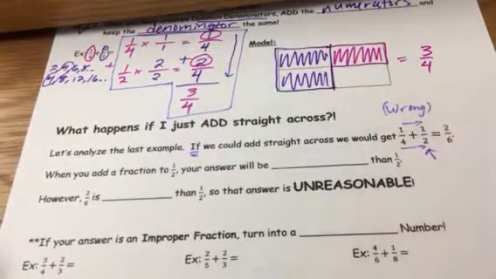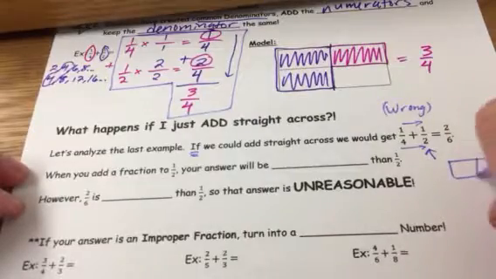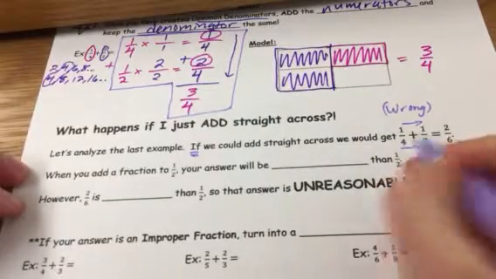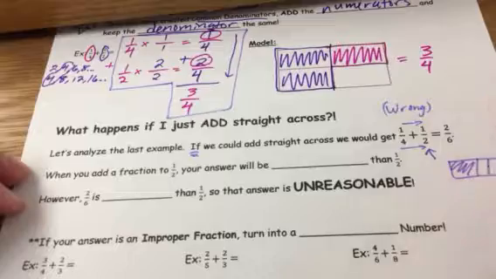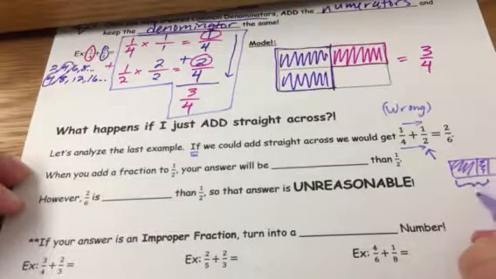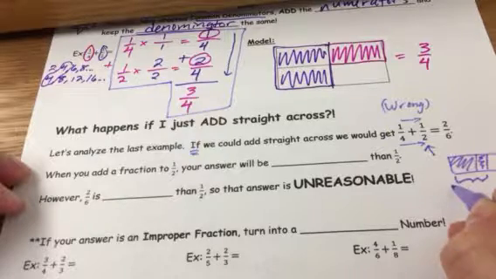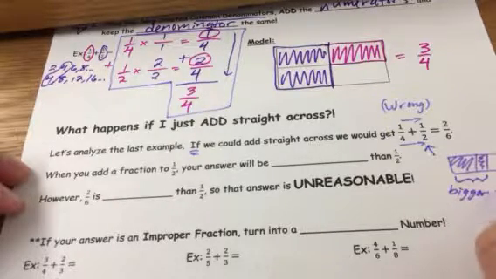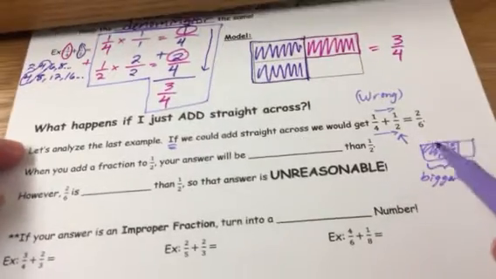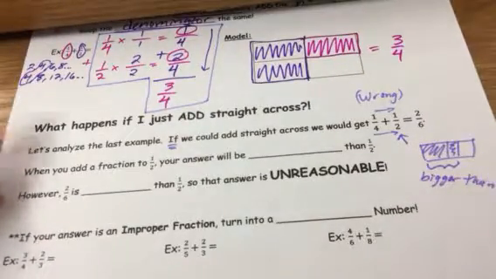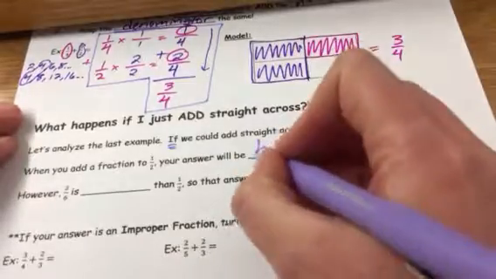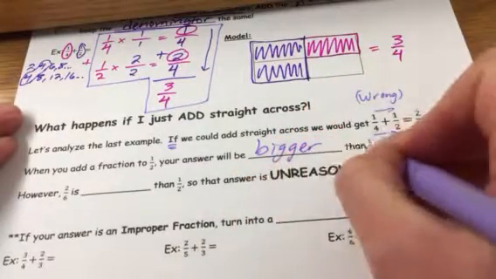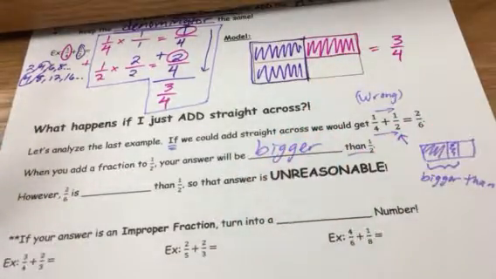So I'm taking half of something, and I'm adding something to it. No matter how big or small, I'm adding some additional piece. Your sum is going to be bigger than half. That's going to be bigger than your original half because you're taking half and you're adding more onto it. So you're obviously going to be bigger than half.